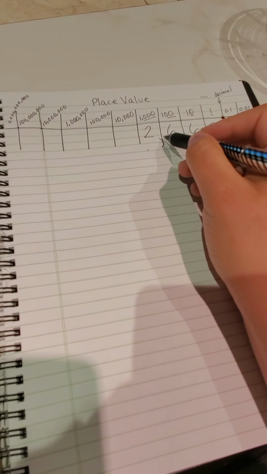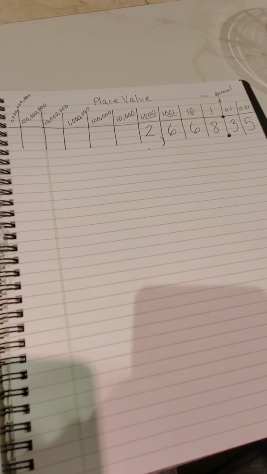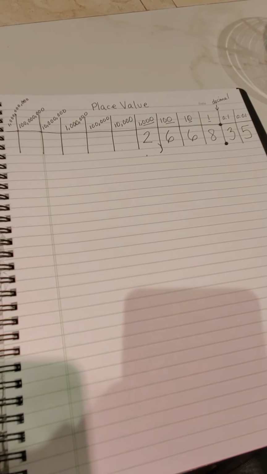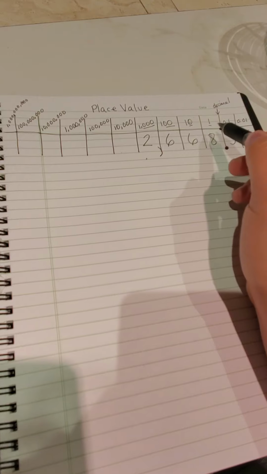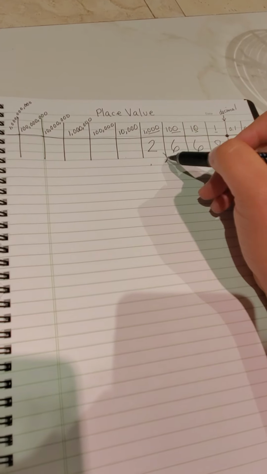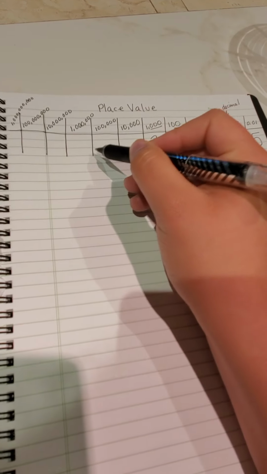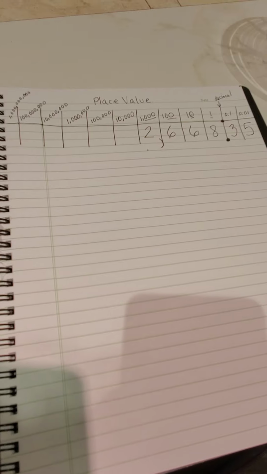Why do I have a comma here, and why is it always located there? I'll give you some time to think about it. You're right. That's because the place value chart has a pattern. If you look at it, it's ones, tens, hundreds, comma, and it continues. Ones, tens, hundreds, comma. Ones, tens, hundreds, comma. That's how we know where our commas go.